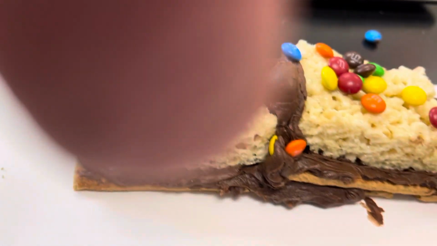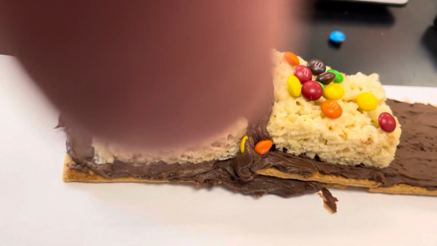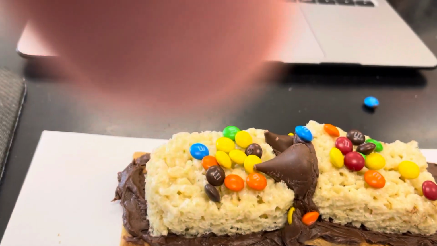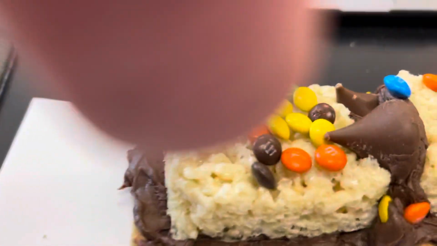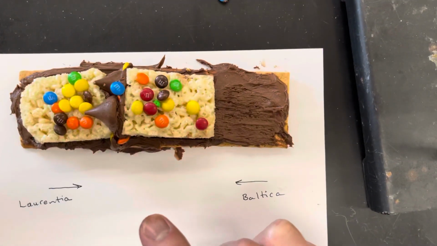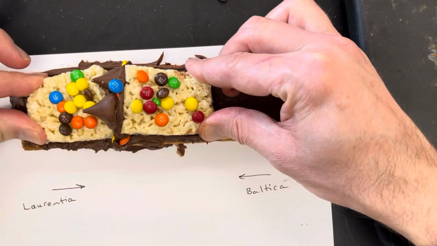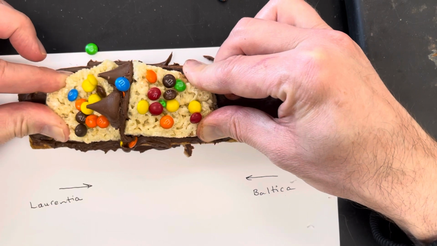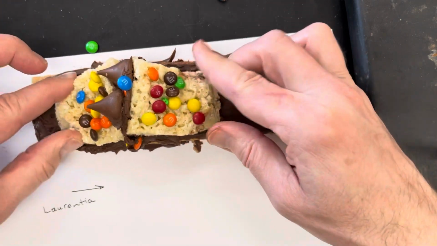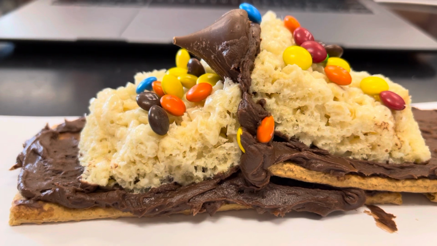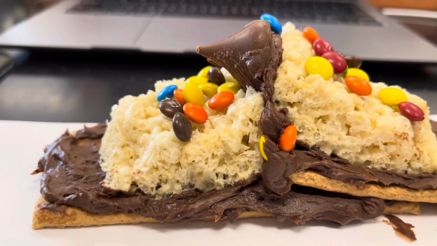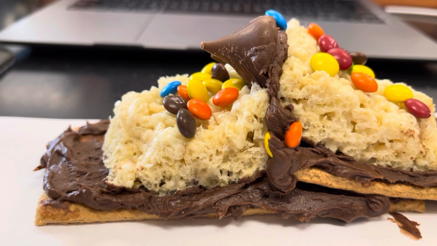And when that happens, there's no reason to believe that the convection currents beneath would change direction. So in other words, the convection currents beneath are still pushing Baltica in this direction and Laurentia in the opposite. So that means we're going to get continental collision here, right? And as those land masses push together, look what's happening to those Rice Krispie treats. They are being forcefully driven upwards. The crust is folded, okay? And so you get these giant folded mountains. These are non-volcanic at this point, okay?